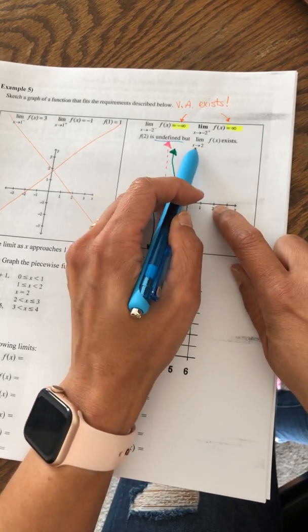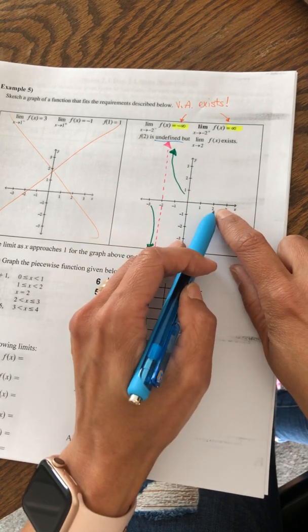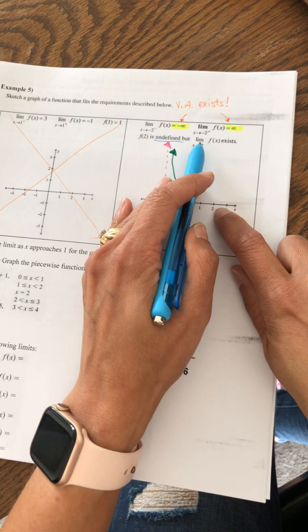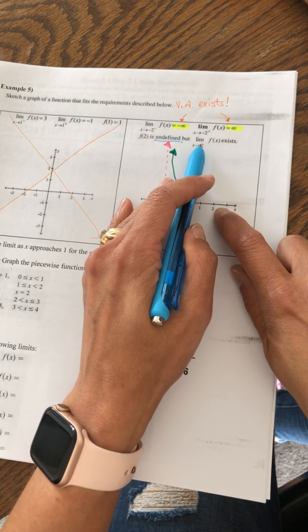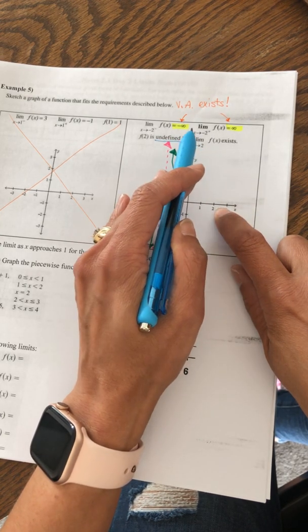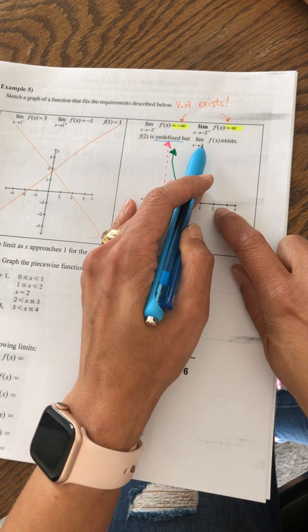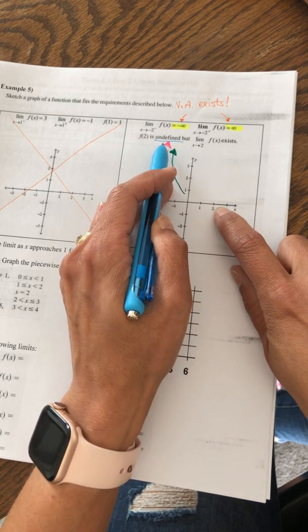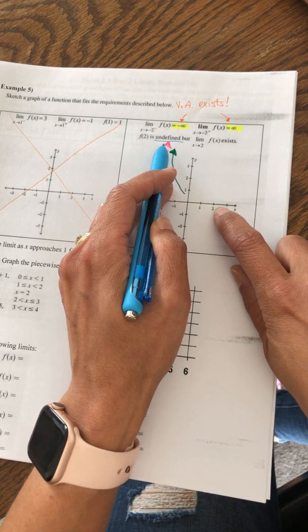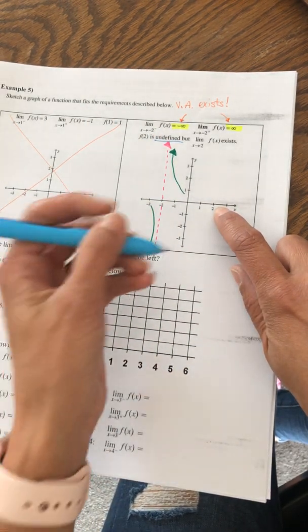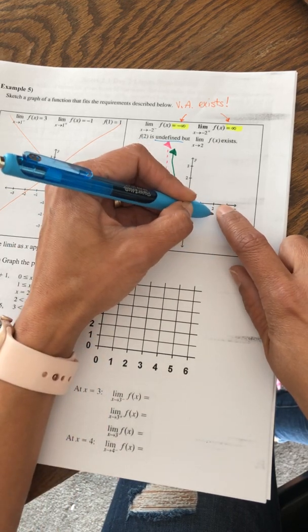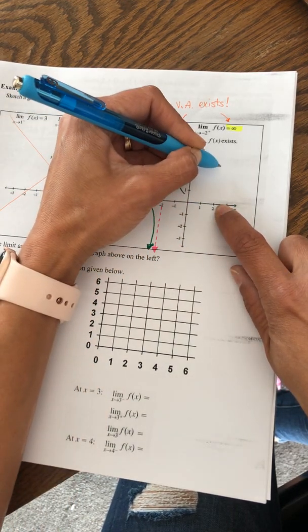But the limit as x approaches 2 of f of x exists. So because the limit exists, that means it's not an asymptote, because if it were an asymptote, the limit wouldn't exist. But it's undefined, so that means it must be a hole, because we know with a hole, the limit can exist. We saw examples of that on the first page. So there's a hole there somewhere at that x value of 2. So it could be at the point 2, 3.